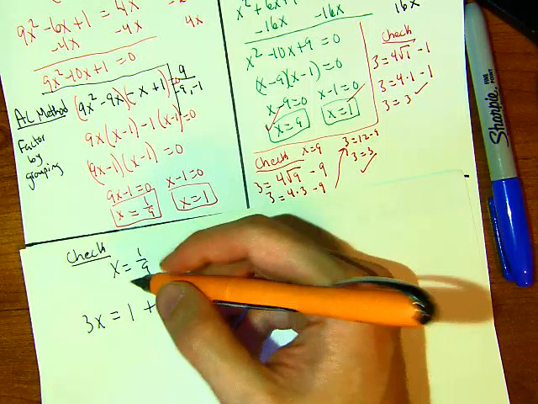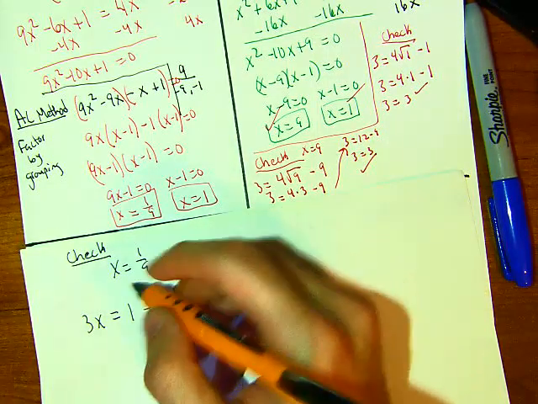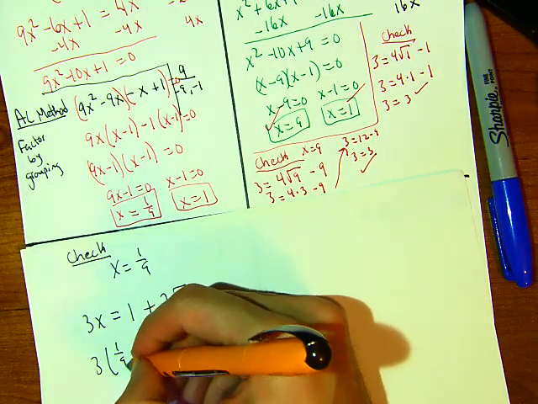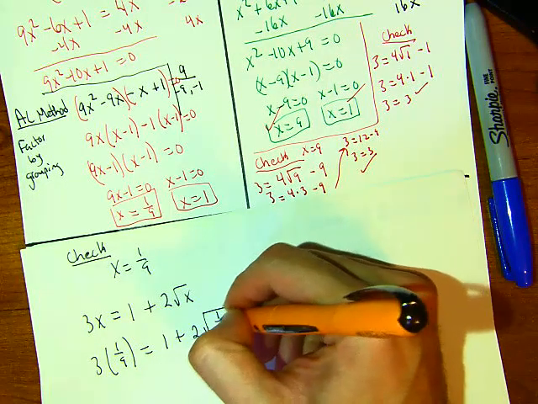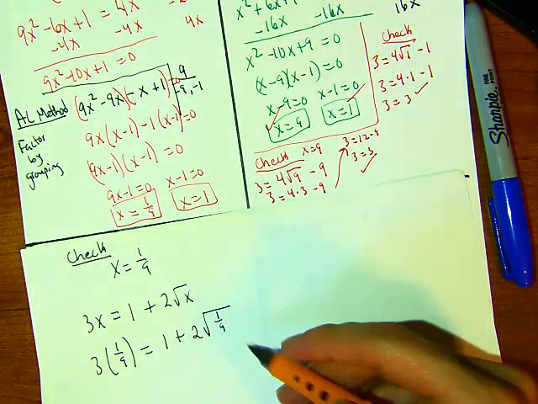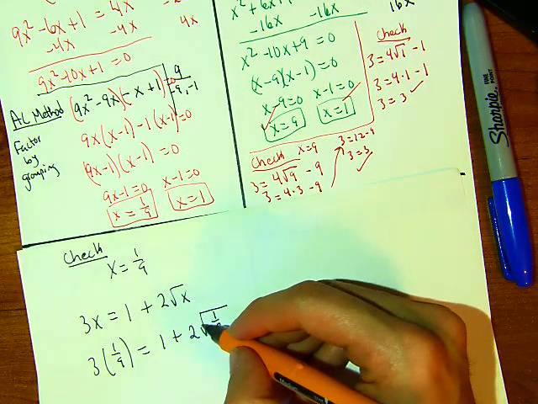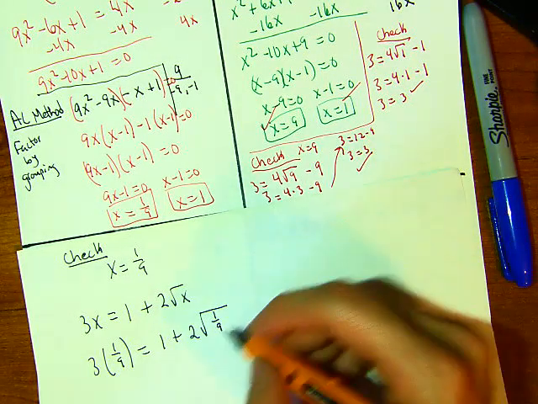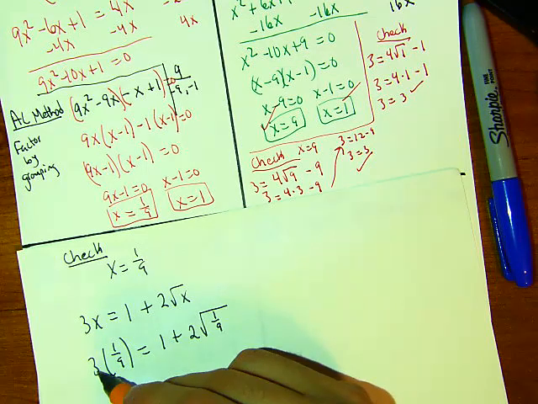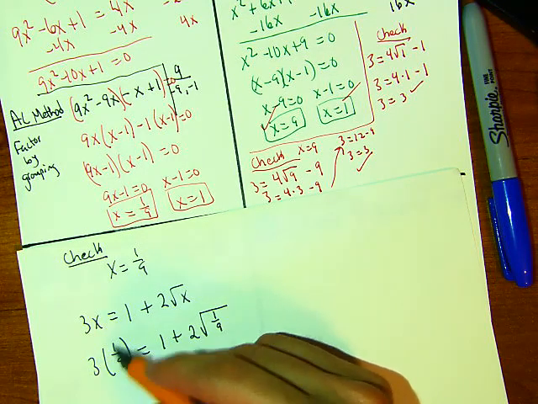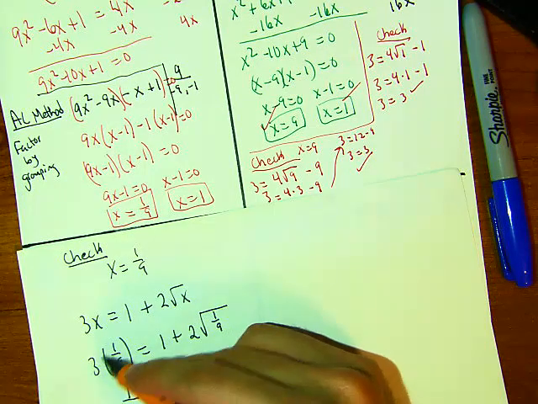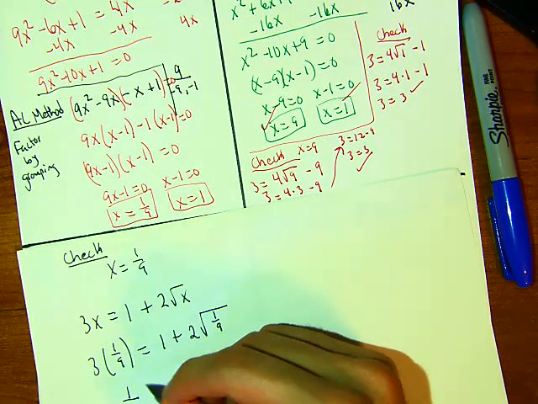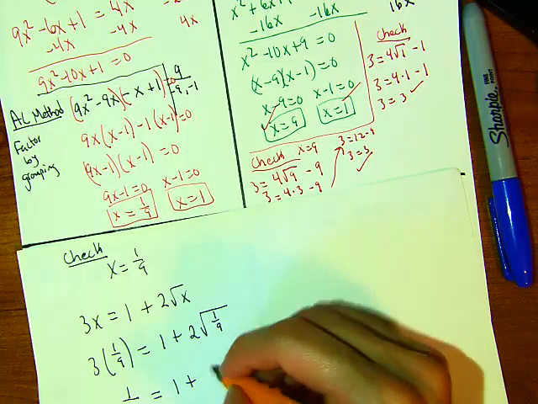And I know if you're thinking fractions, well, just get used to it. So it's 3 times 1 over 9 is equal to 1 plus 2 times the square root of 1 over 9. And if you're thinking, oh God, I have to take the square root of a fraction, it's not too bad. But let's see. 3 times 1 over 9, this is just 1 over 3, right? Because 3 times 1 is 3, 3 divided by 9 is 1 over 3. 1 over 3 is equal to 1 plus 2.